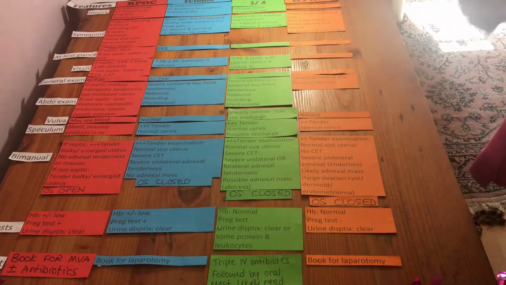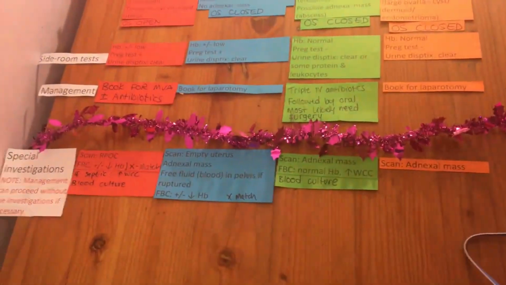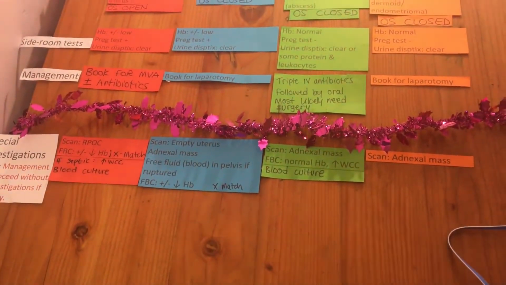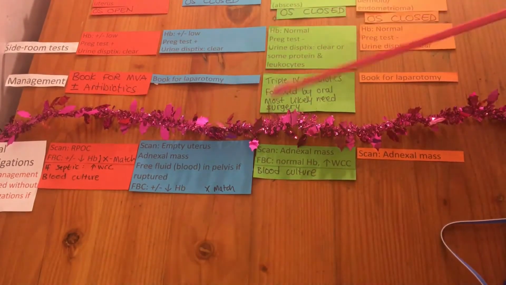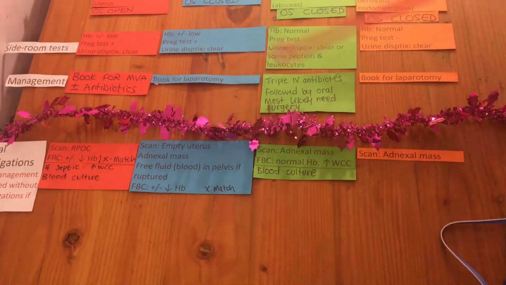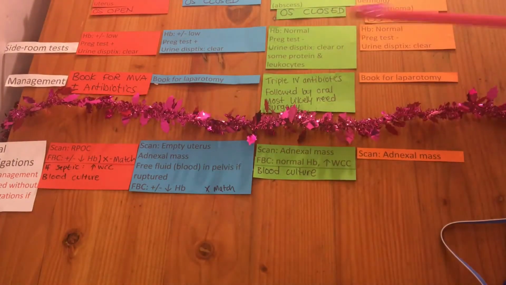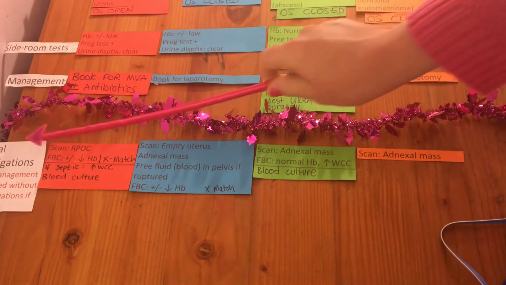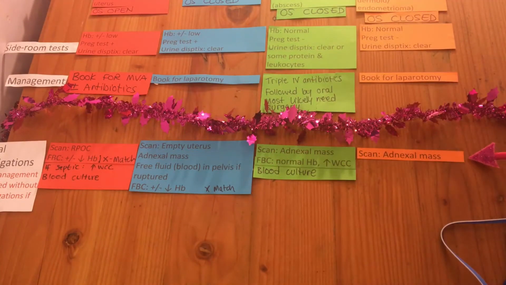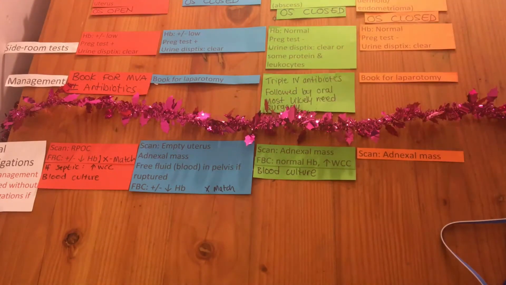Okay, so now we have to move down one last level, and there's a big, is that straight? That seems straight. There's a big piece of ridiculously pink tinsel here to remind you that there's a bottom line. And the bottom line is that you can manage these conditions without having access to all of this information, just with your clinical judgment. If you are able to do the special investigations, then scan for sure.